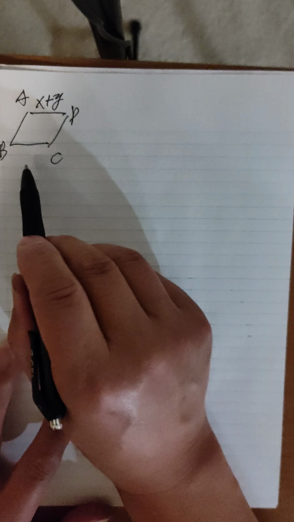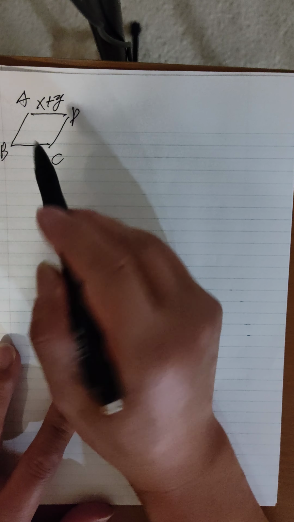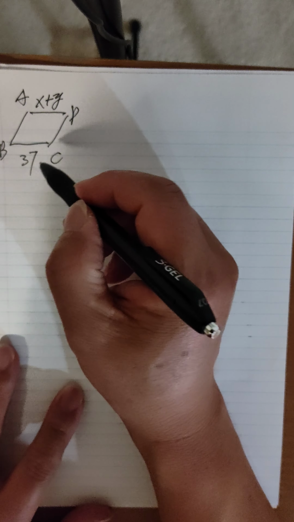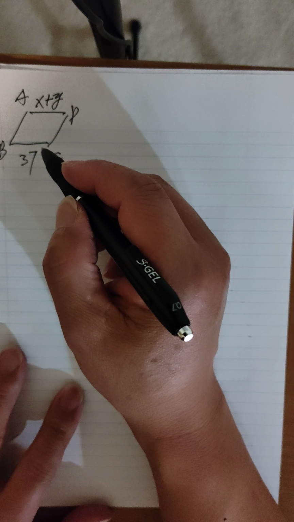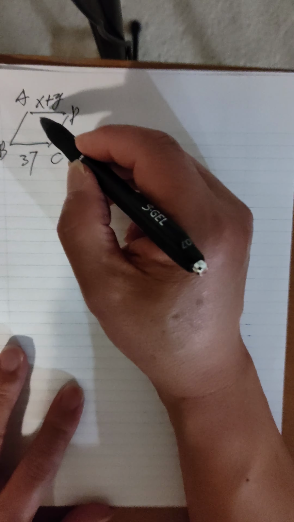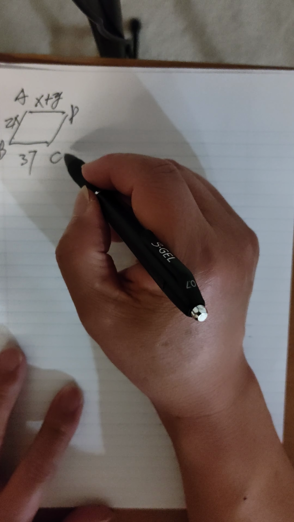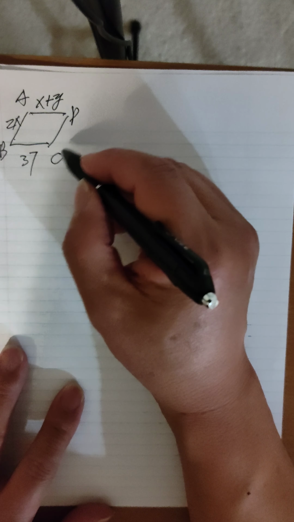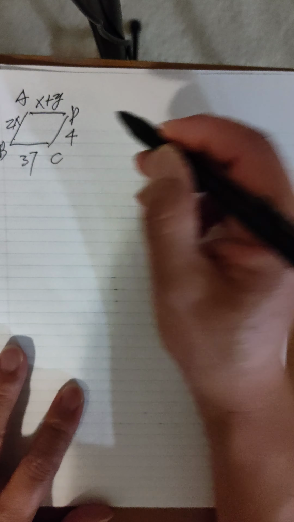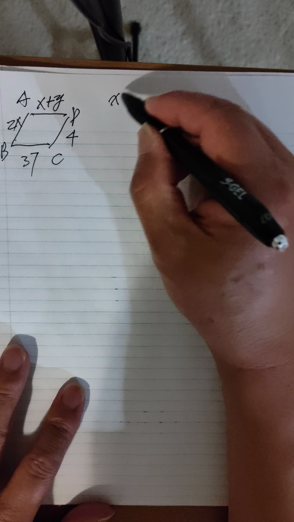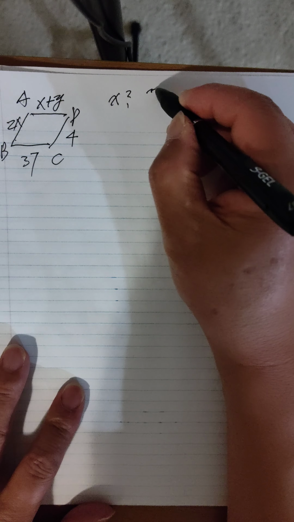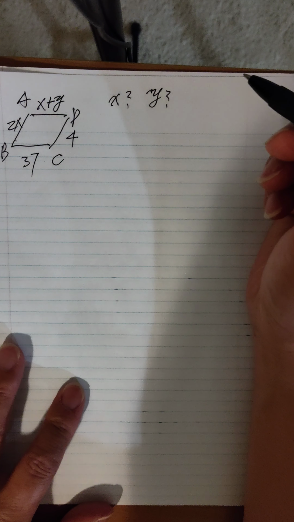And then the side BC is 37. And then the side AB is 2x. The side DC, this side, is 4. And then we want you to look for x and also y.